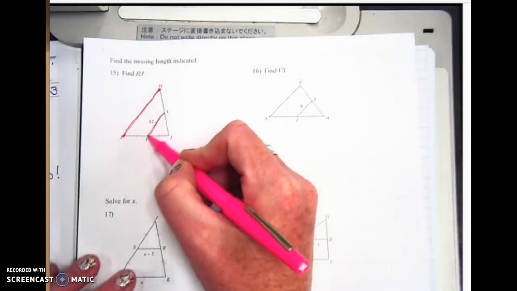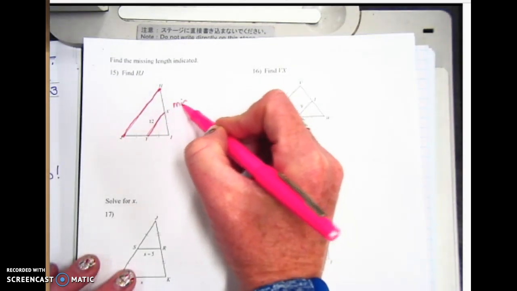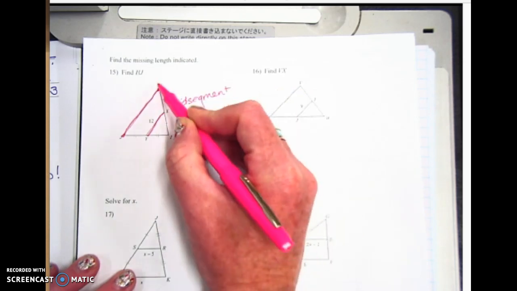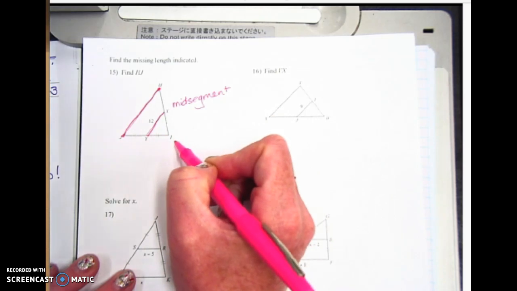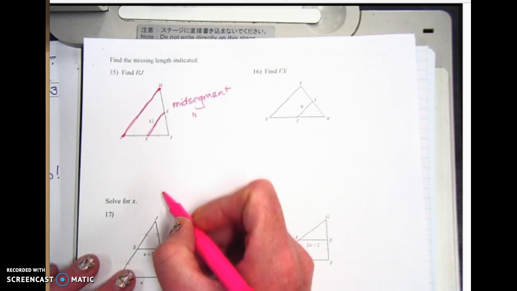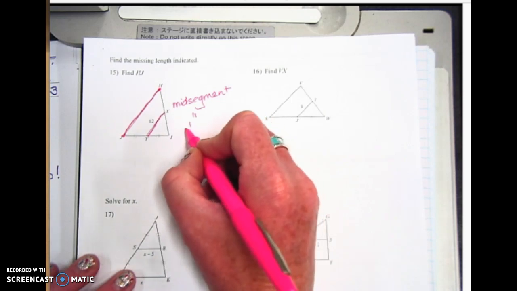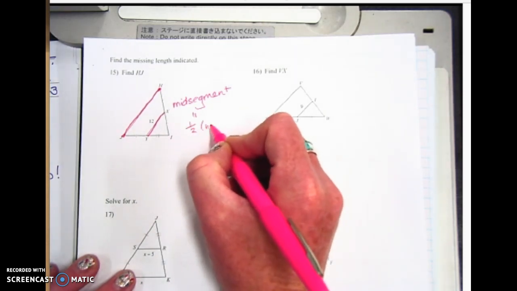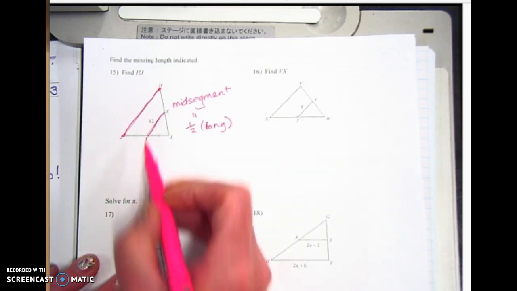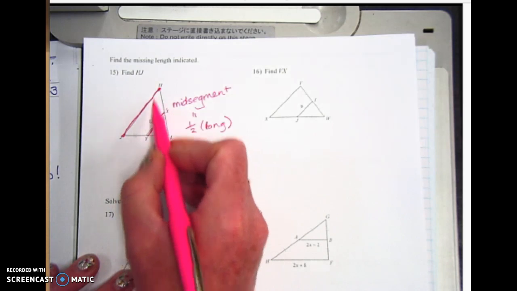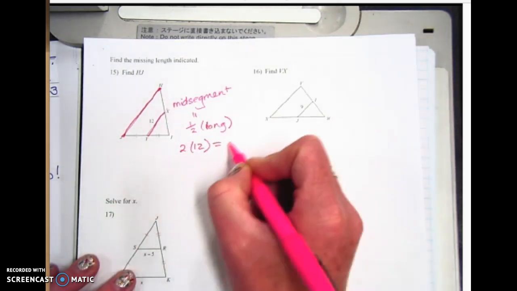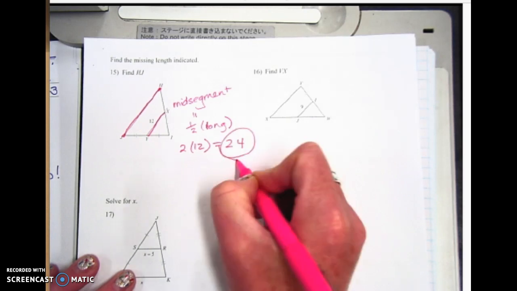We also know that this piece right here is what we call the mid-segment because it joins the two midpoints of this side and this side. Okay? The mid-segment is parallel to the opposite side, and is also half the length of the long side that it's parallel to. So if 12 is the length of the mid-segment, then we double it to get the length of HJ, which is 24.